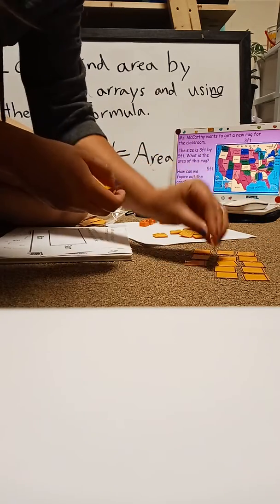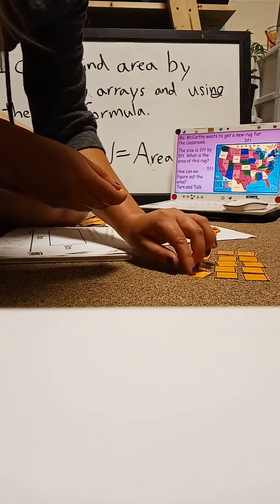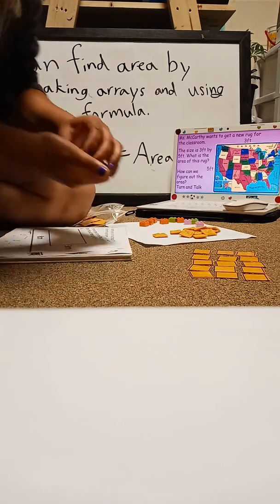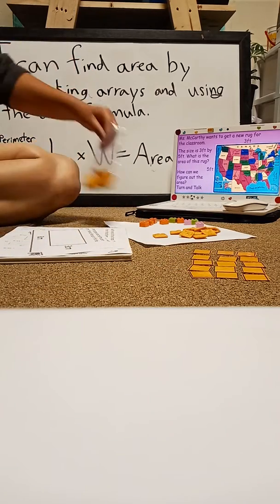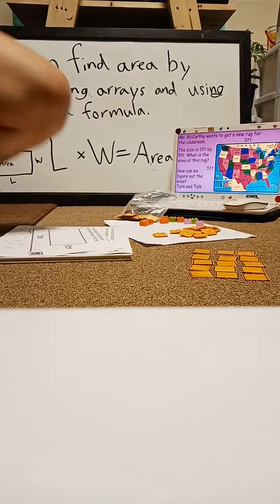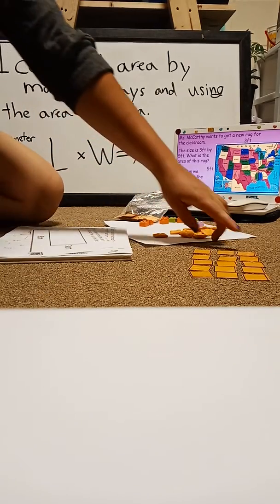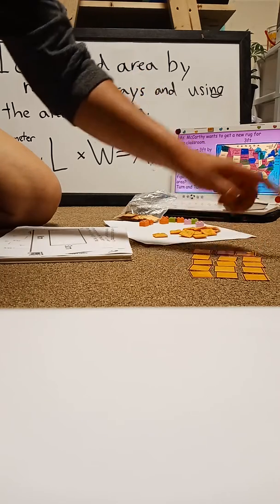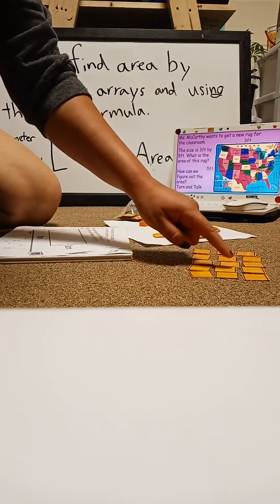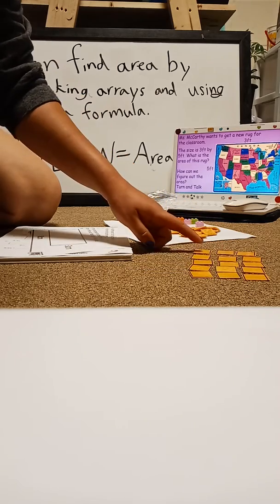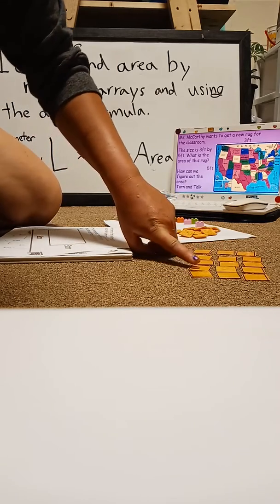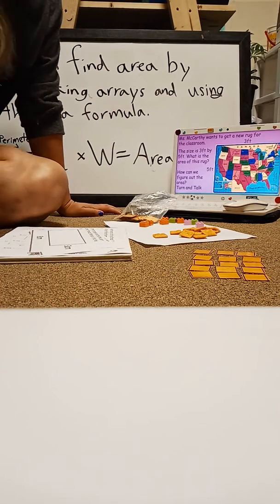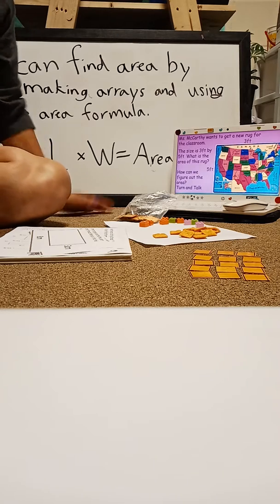So I'm laying out my unit squares into a rectangle, just like Miss McCarthy's rug that she wants. And we're going to find out what is the total area. So I'm just going to count. You can see them right here. So 1, 2, 3, 4, 5, 6, 7, 8, 9, 10, 11, 12, 13, 14, 15. We found out that our area was 15. Great job, guys. Give yourself a pat on the back.